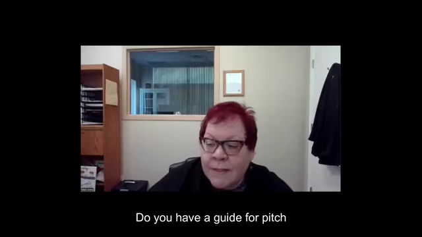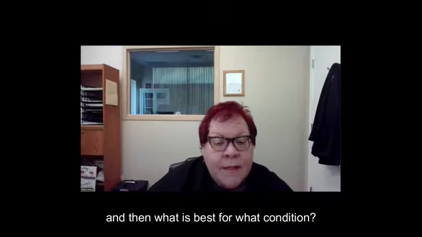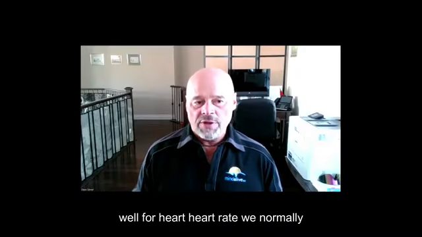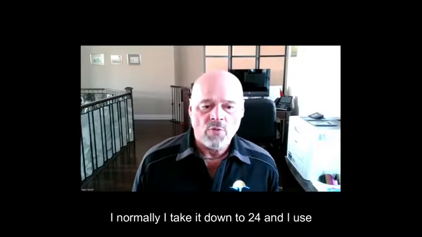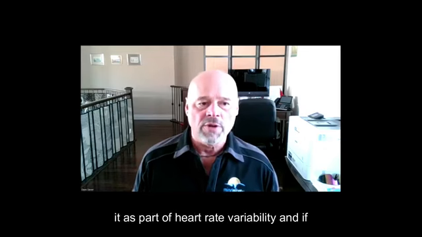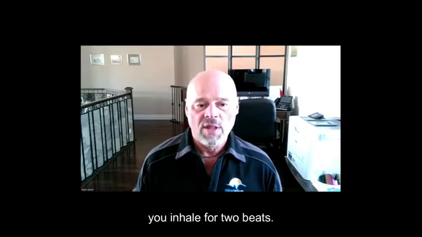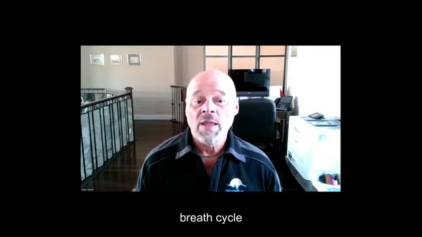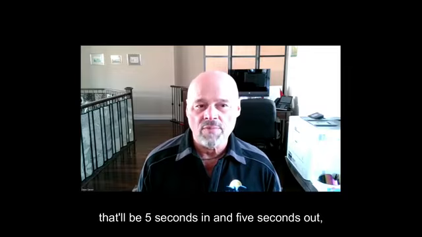Do you have a guide for pitch and heartbeat settings? And then what is best for what condition? Like, do you have a guide that helps people figure out which settings? Well, for heart rate, normally I take it down to 24 and I use it as part of heart rate variability. If you inhale for 2 beats and exhale for 2 beats, that's a 4-beat breath cycle. Now it'll be 5 seconds in and 5 seconds out.